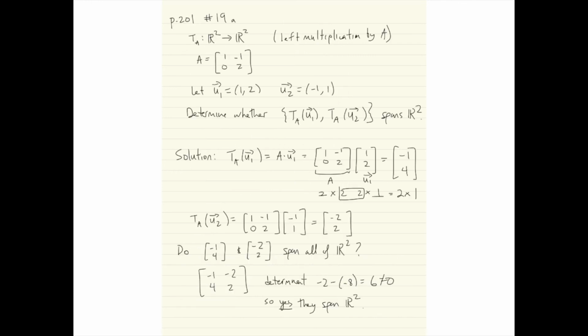Let's do exercise 19a on page 201. So it says, let T sub A be the transformation from R2 to R2 given by left multiplication by the matrix A, where the matrix A is given by this matrix 1, minus 1, 0, 2. Let U1 and U2 be these two given vectors. Determine if these two vectors, TA of U1, TA of U2, span R2. Okay, so the solution is just to compute first what these two vectors are.